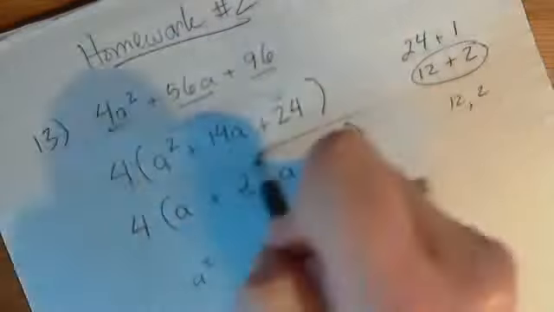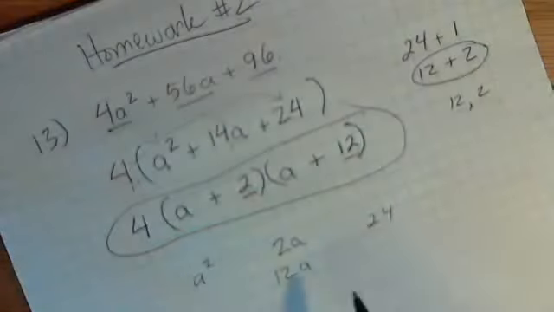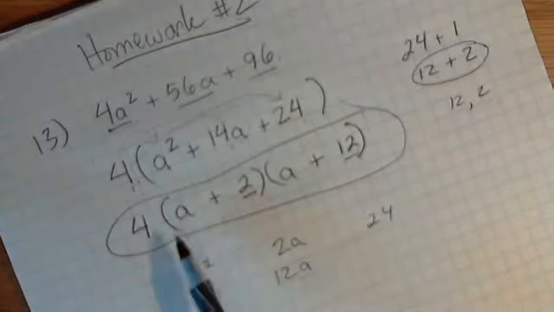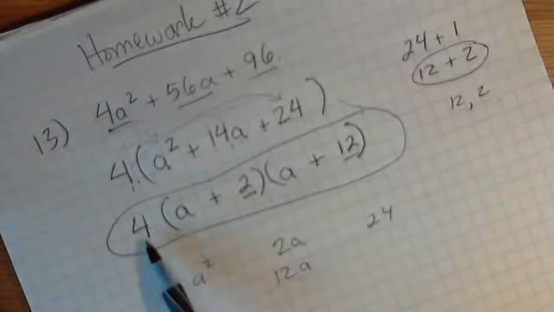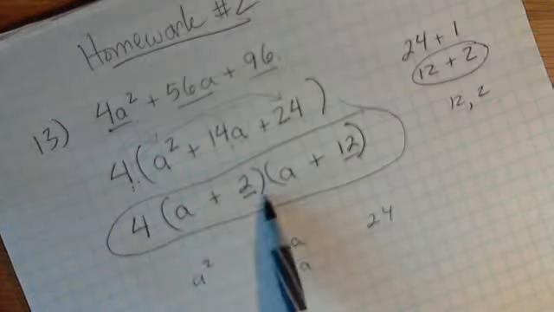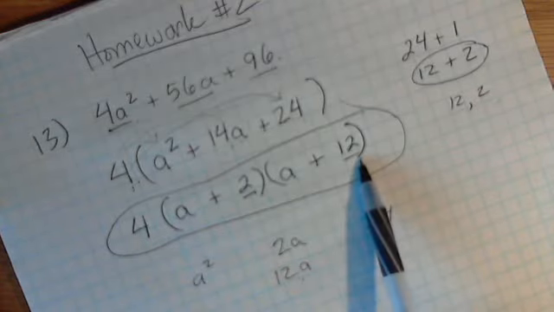Alright, I am done. I have factored this into a factored form where everybody's multiplied now. 4 is multiplied by this, a plus 2, which is multiplied by this, a plus 12. I have 3 factors.